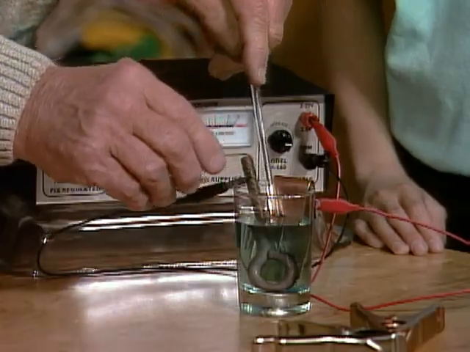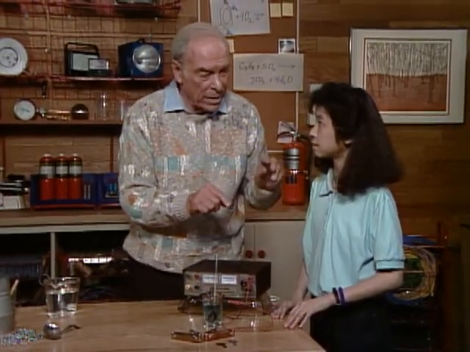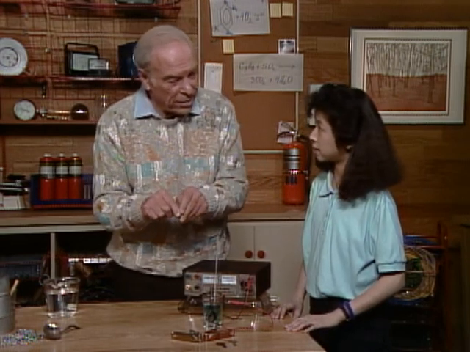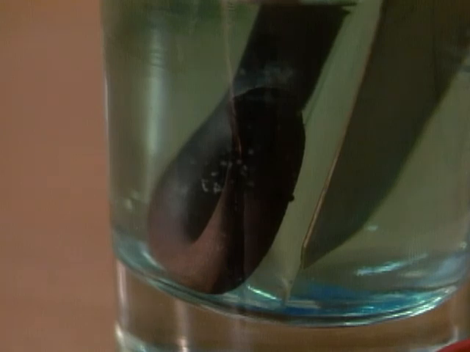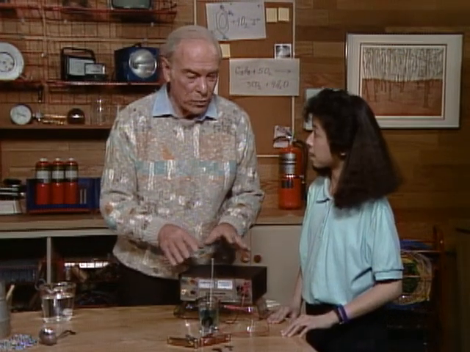Now, what's happening is the copper that's in the solution, as the electricity goes through the solution, it's pulling it out of there and depositing it on the eye bolt. And the current coming from the other side is taking copper from the copper sheet and putting it into solution.